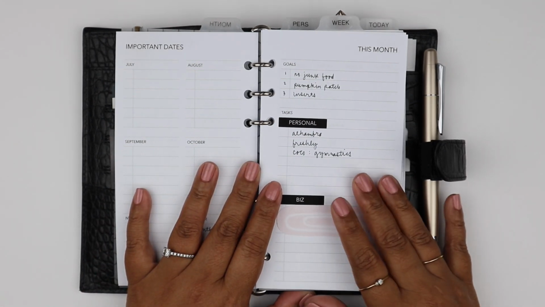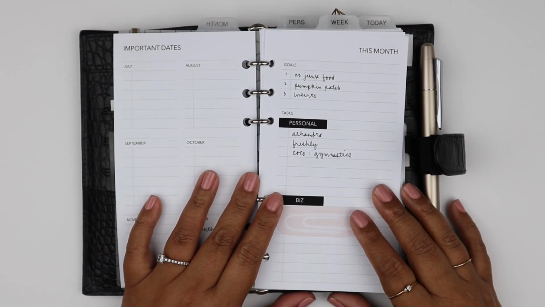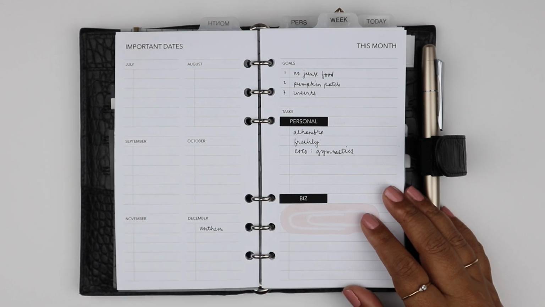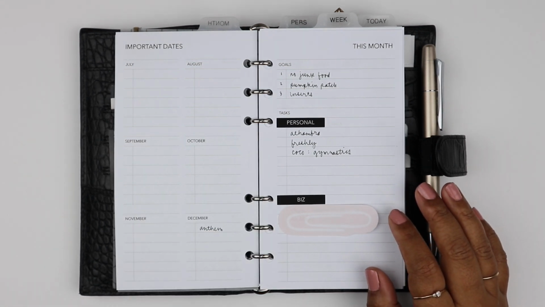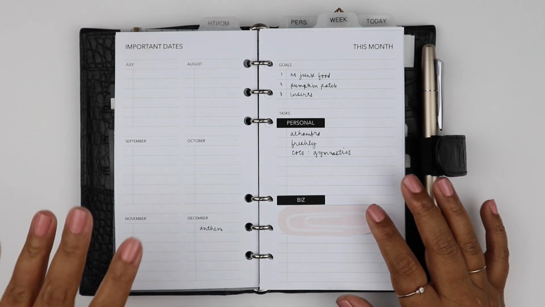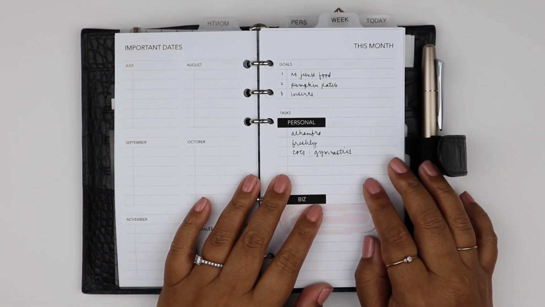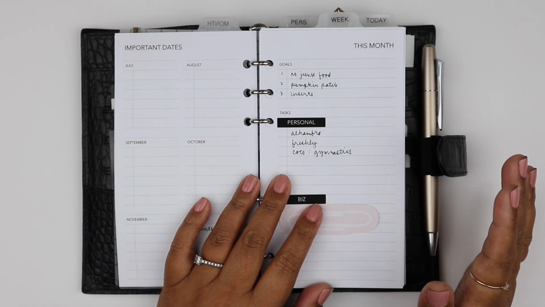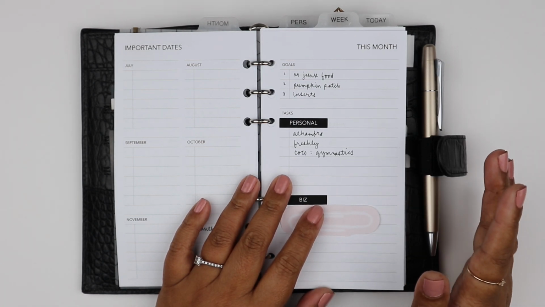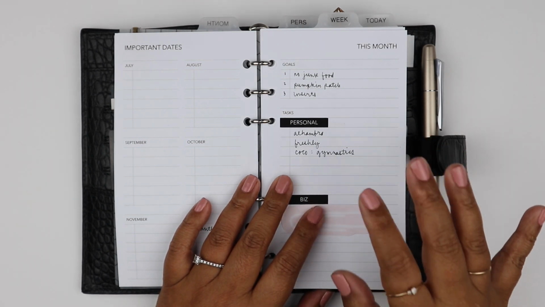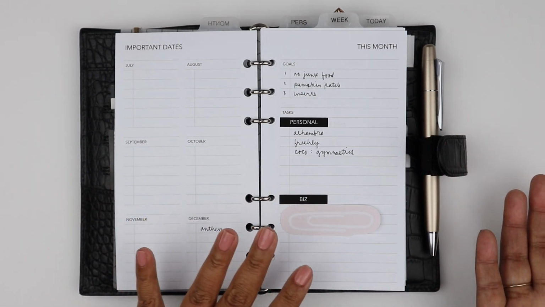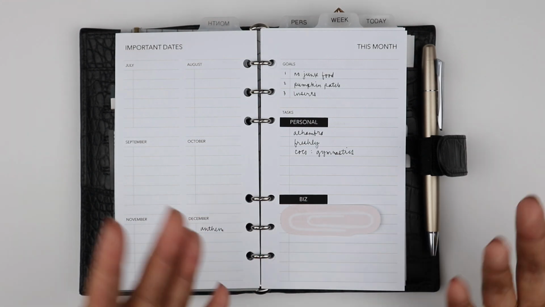Then I have my monthly insert. Today is actually, what's the date? Today's Friday or Saturday, October 26th. These inserts just launched today. So by the time you watch this video, which hopefully will be tomorrow, Sunday the 27th, these will already be in the shop. So if you're interested in them, you can purchase them right away.